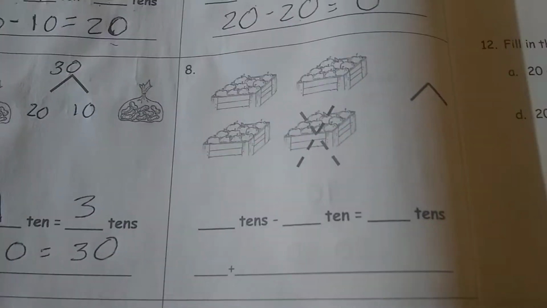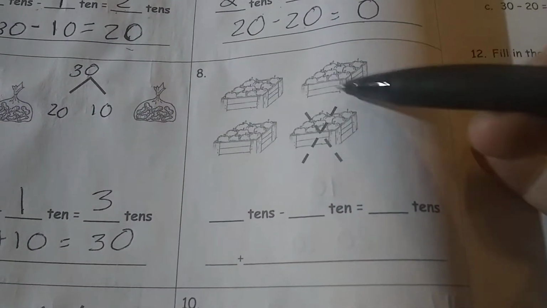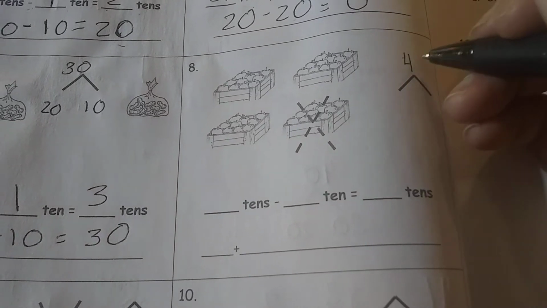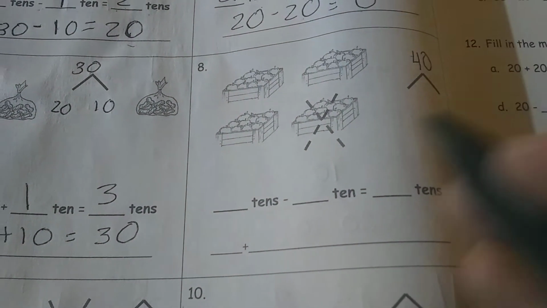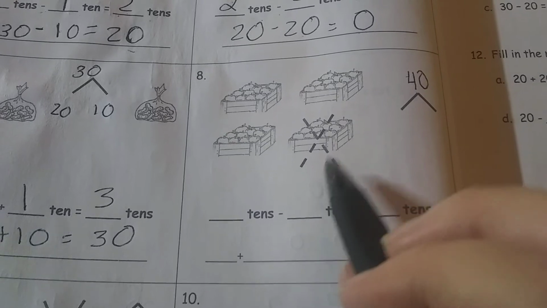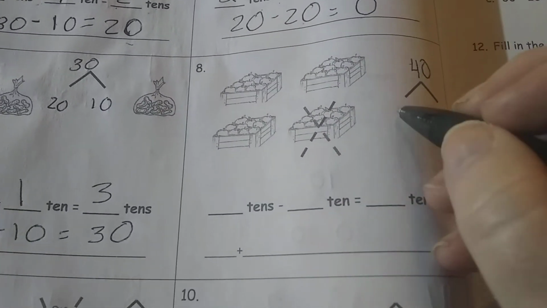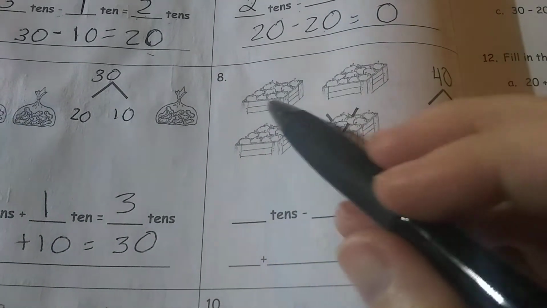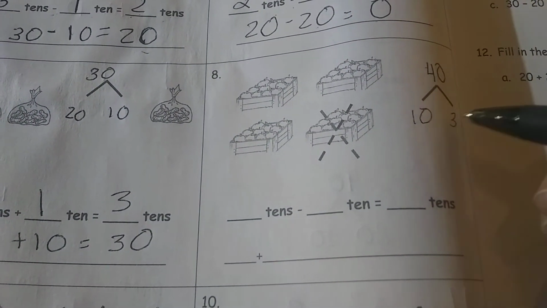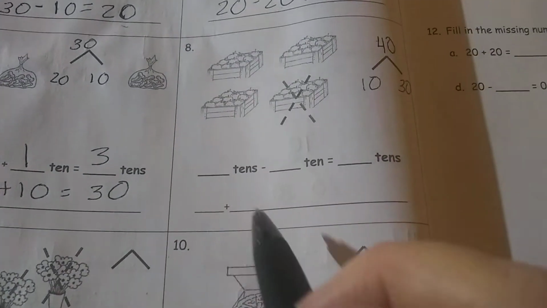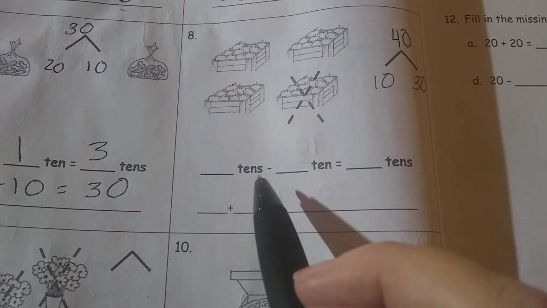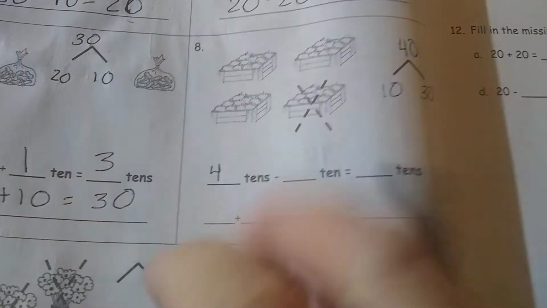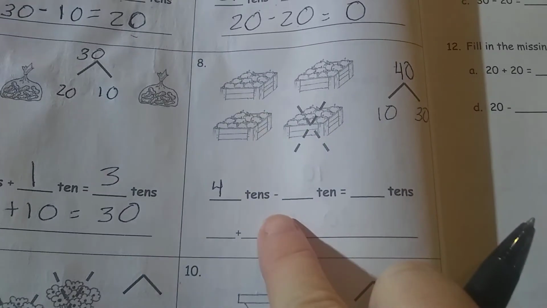And number 8. 10, 20, 30, 40. What did they cross off? They took away 10. What's left? 10, 20, 30. So, it's subtraction. You have to start with the large number, the total. 4 tens. How many did we cross off?